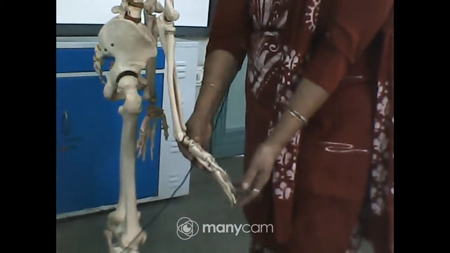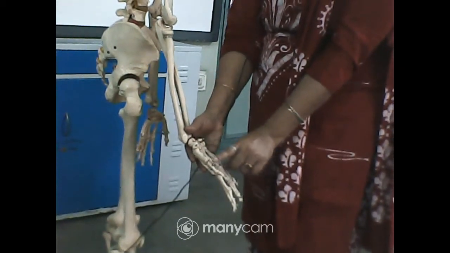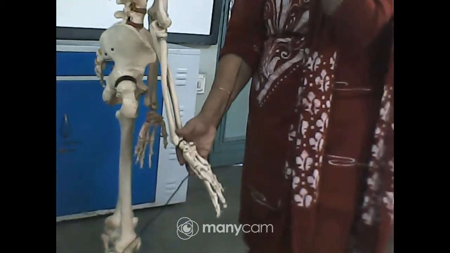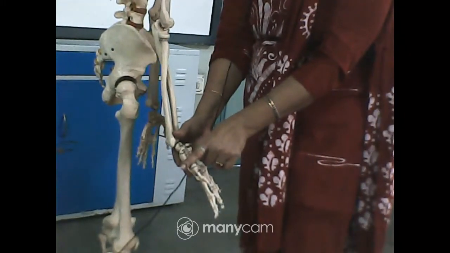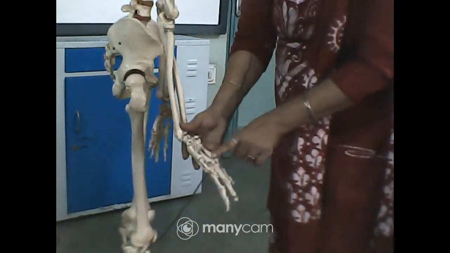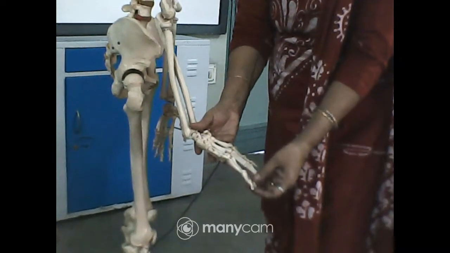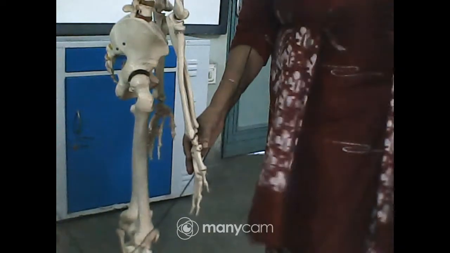Understood? And between the metacarpals and the phalanges there is some gap, and within this gap there are again cartilaginous bones which are making our limb. So these all are the structure of our forelimb, you can say, or the upper limb.